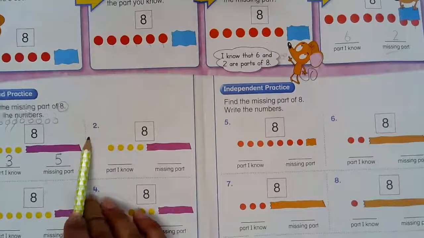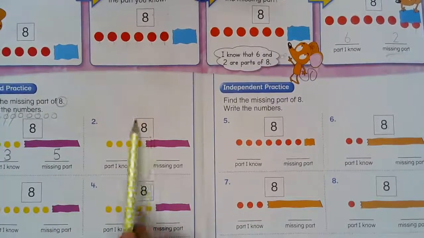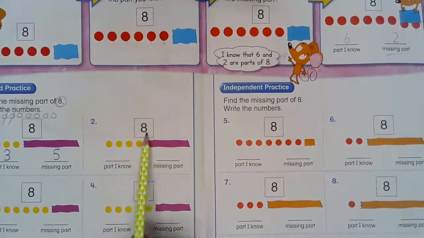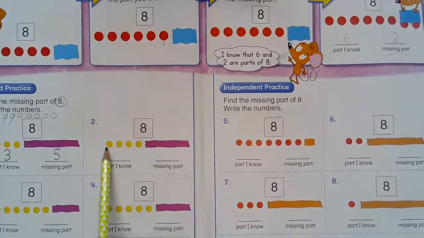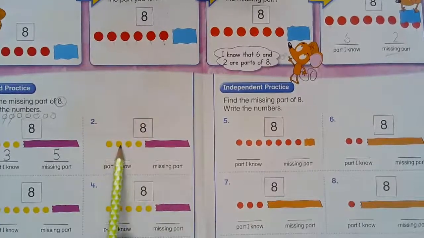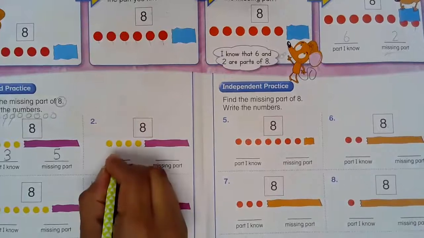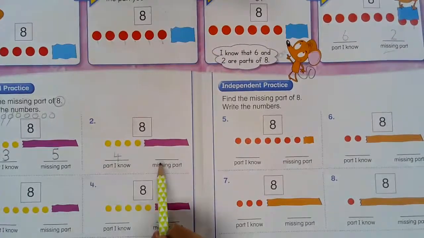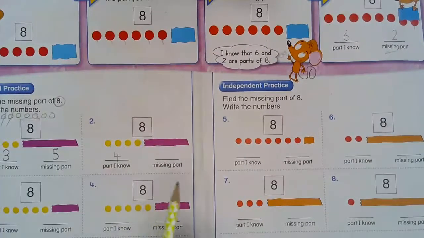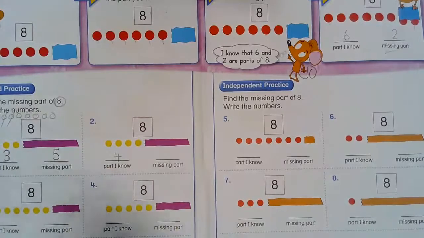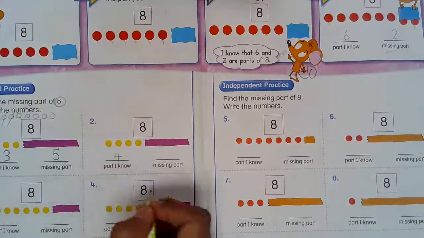Okay, number 2. Again, the in all number you have is 8. The part you know, 1, 2, 3, 4. The part I know is 4. What's the missing part? I know some of you know the answer already, but we're still taking our time to make sure that we understand how to get our answer.